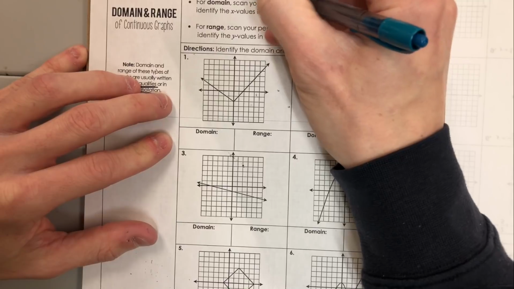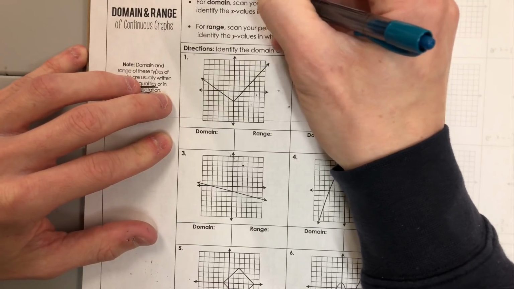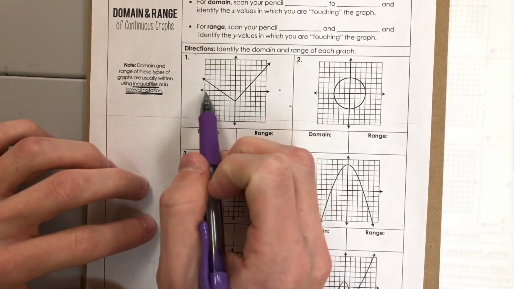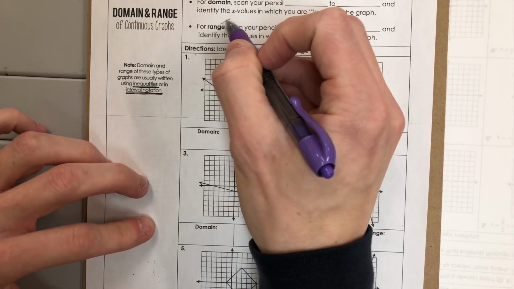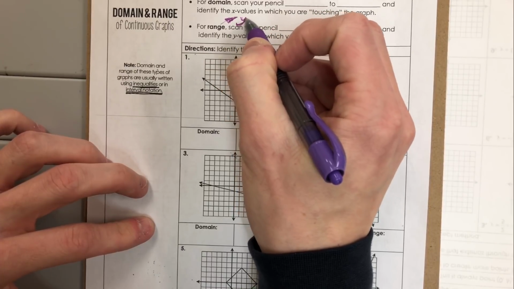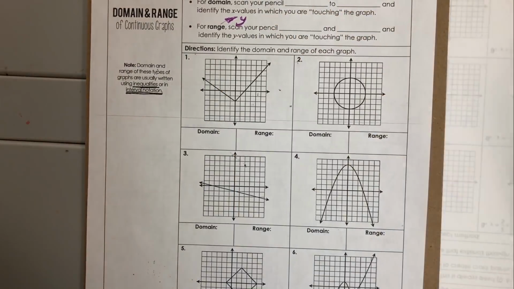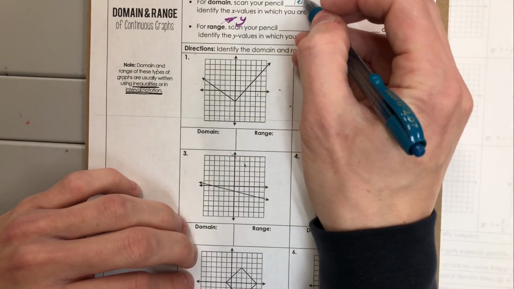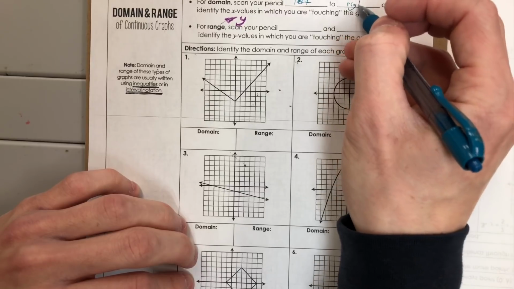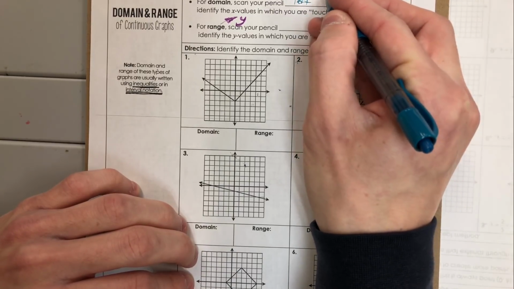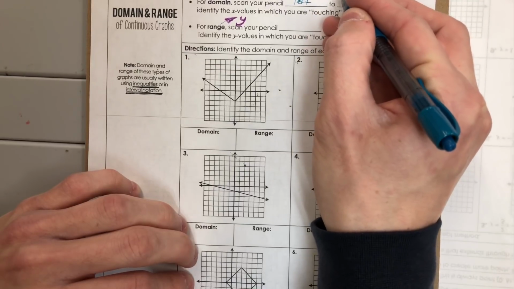Domain is X, left to right, however you want to think about it. Domain is X. It's that horizontal axis. Range, then of course, is going to be Y. Range is Y. All right, for domain, you're going to scan your pencil left to right. So domain is left to right.